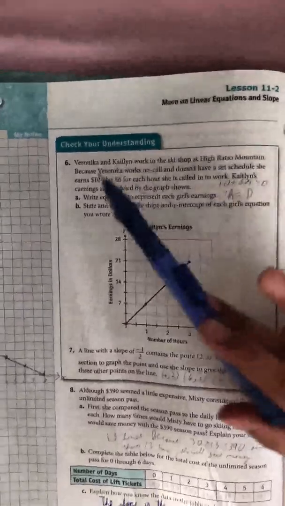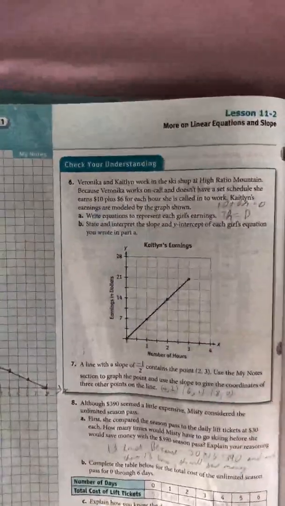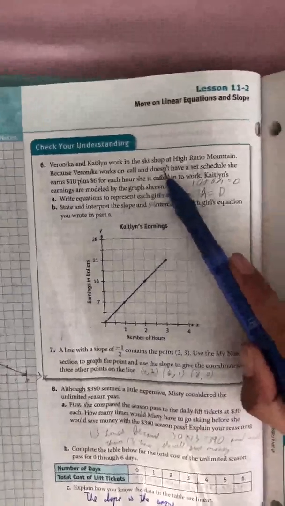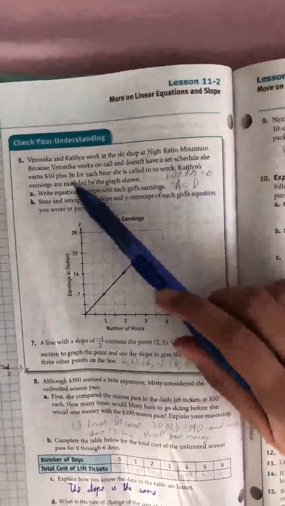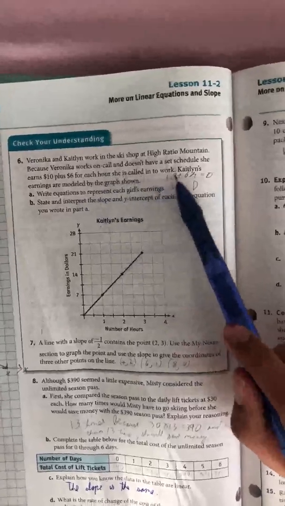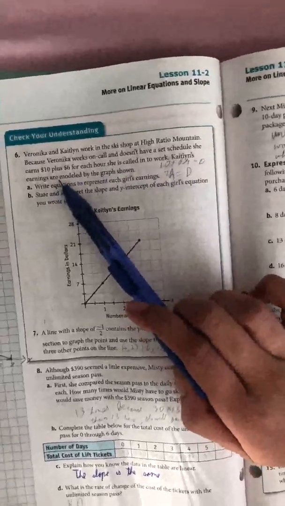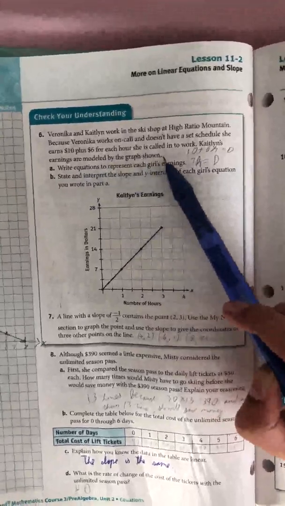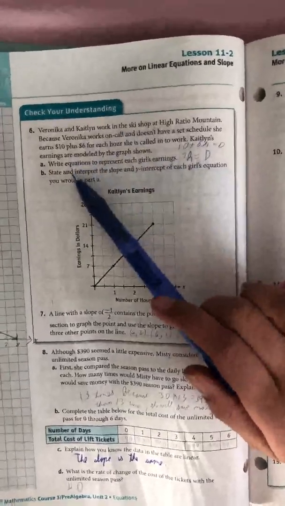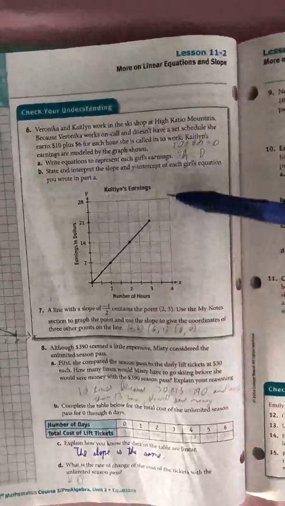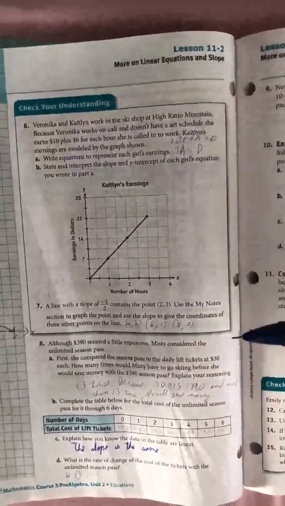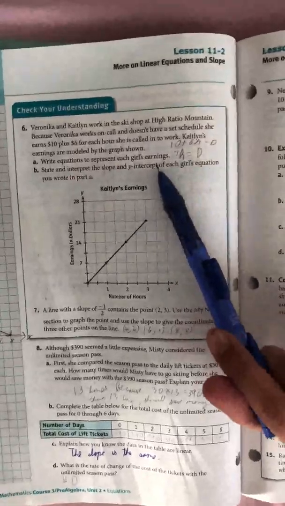And that is page 142, lesson 11-2, activity 11. So let's just check your understanding first. So let's go to question 6. Question 6 is Veronica and Caitlin work in the ski shop at High Ration Mountain. Because Veronica works on call and doesn't have a set schedule, she earns $10 plus $6 for each hour she calls in to work. Caitlin's earnings are modeled by the graph shown. So this is Caitlin's earning, and this is Veronica's earning. So write an equation to represent the girls' earnings.